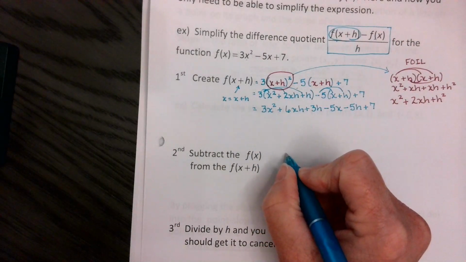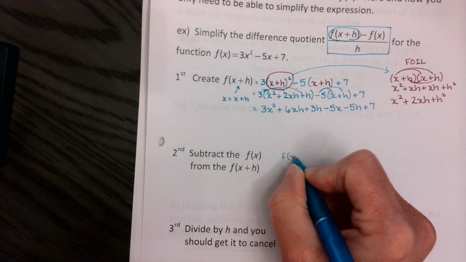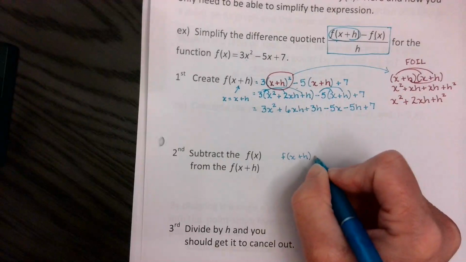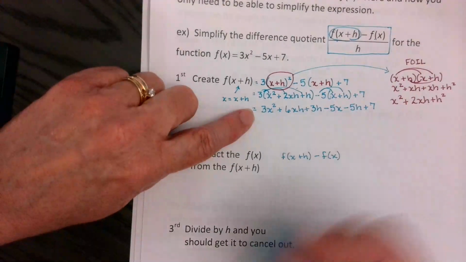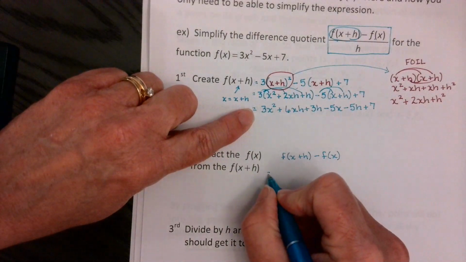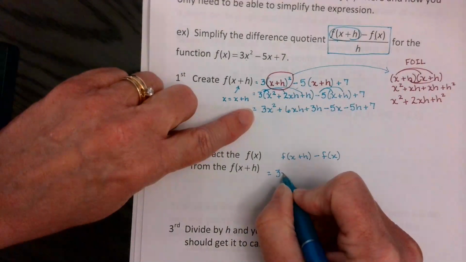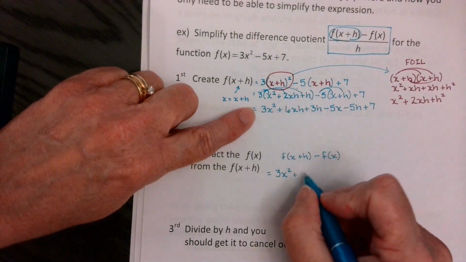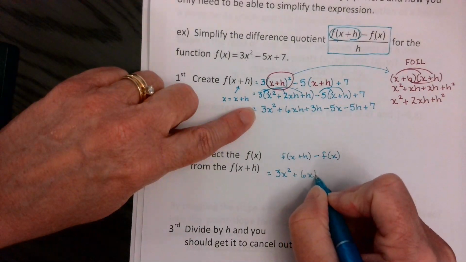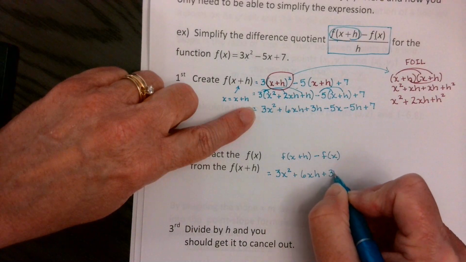So I'm going to take the f of x plus h and subtract my f of x from it. This is just rewriting it, which again, if I was working this on my own, I would not do. I would just continue up here. So I'm just going to copy that down here.